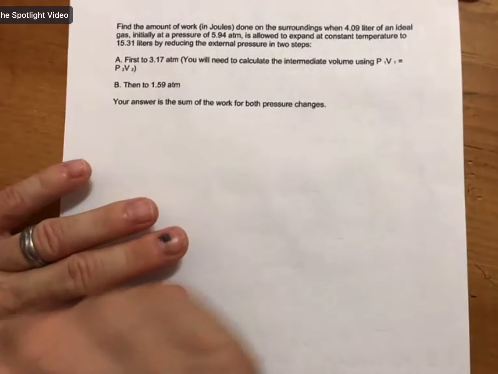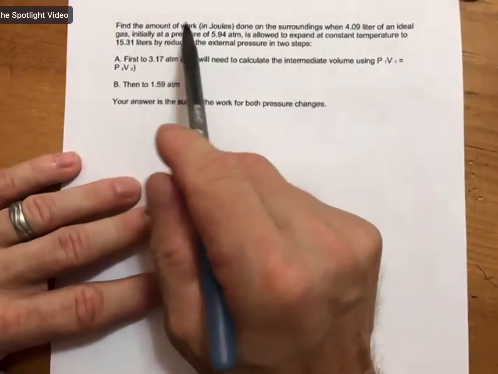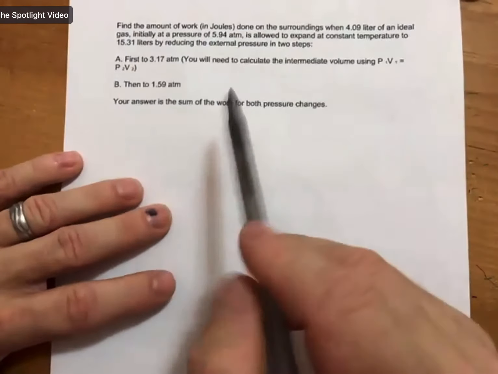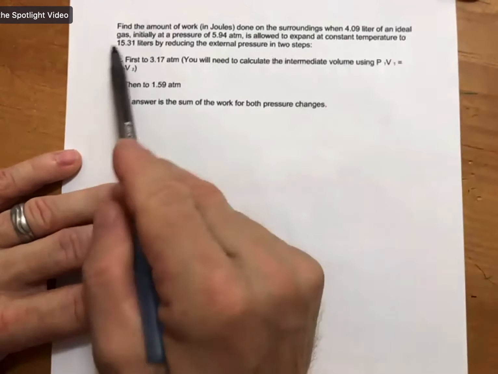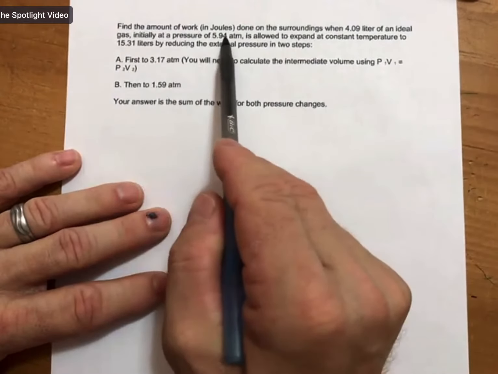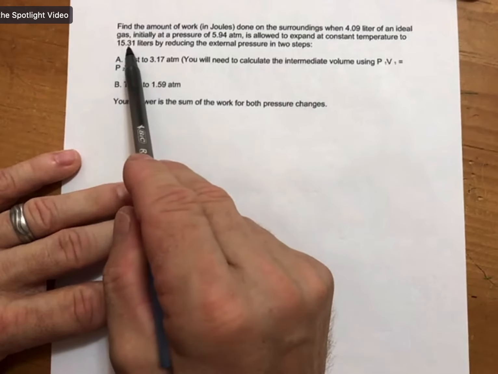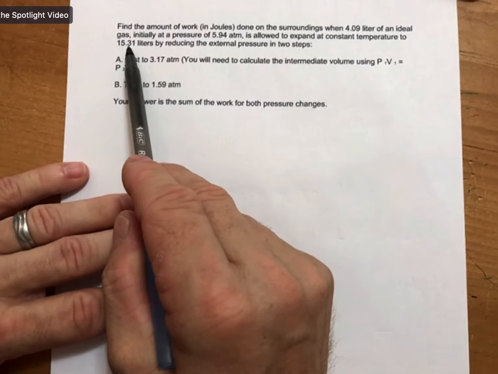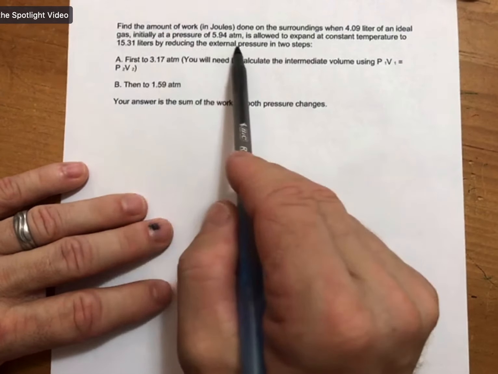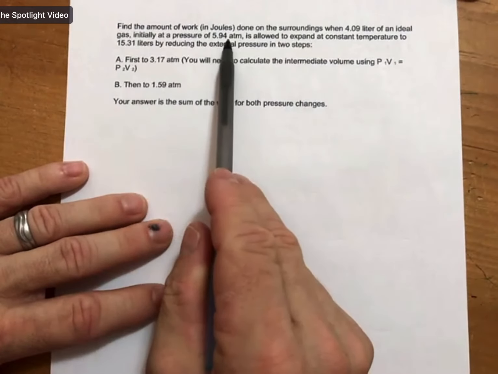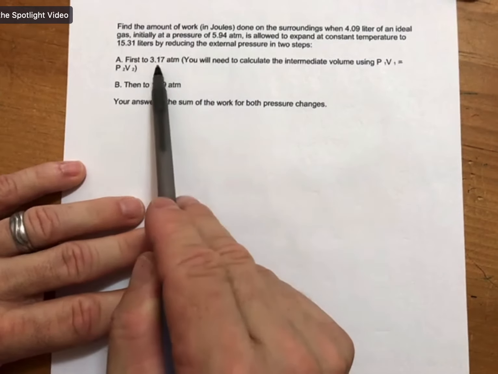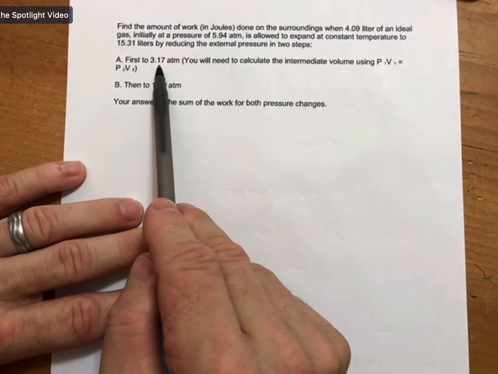Homework 04-12. It's the same kind of problem. Find the amount of work in joules done on the surroundings when 4.09 liters of an ideal gas, initially at a pressure, is allowed to expand to a larger volume by reducing the external pressure in 2 steps. We start at 5.94 atmospheres and then we change it to 3.17 atmospheres.